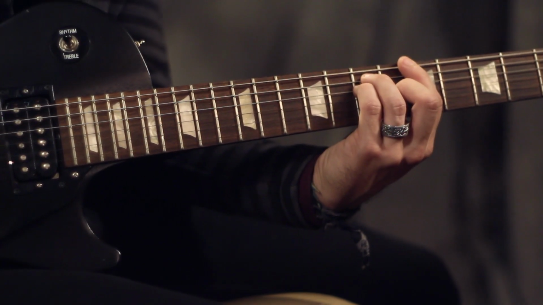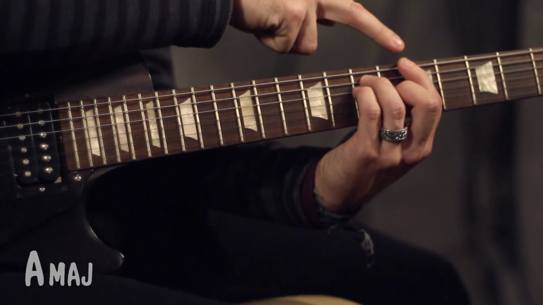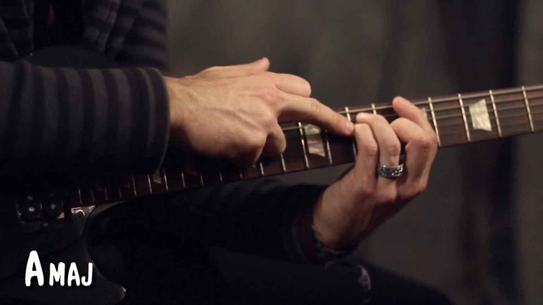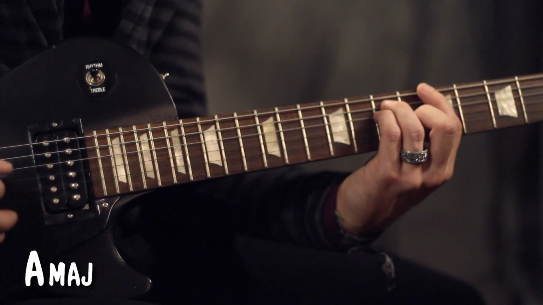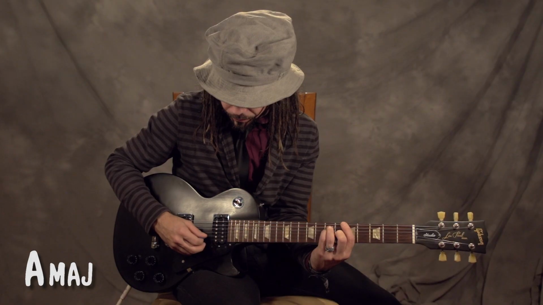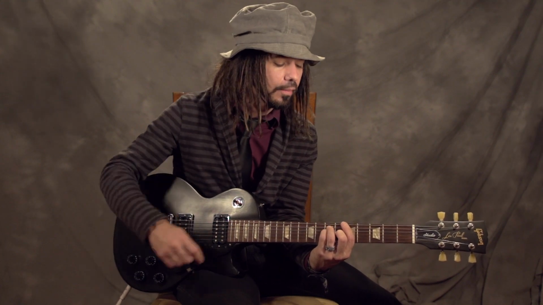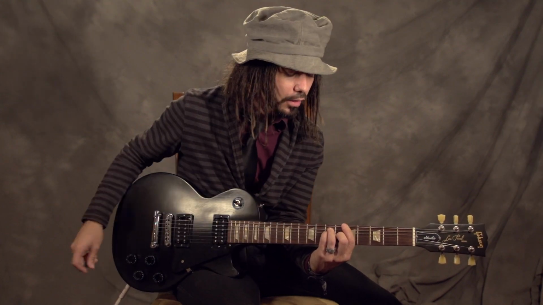So we're going to start with the A major chord. Right here, we've got root, fifth, root, third with your middle finger, and then finally the fifth and the root on the last two strings. And my finger is barring the whole fifth fret.